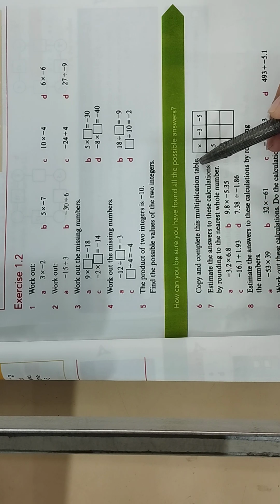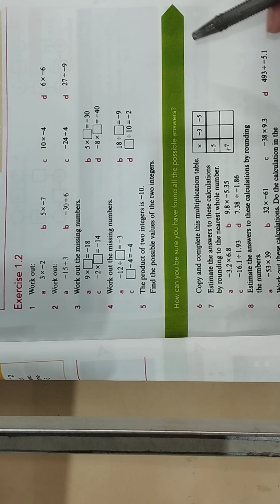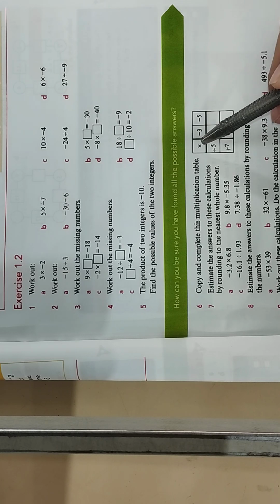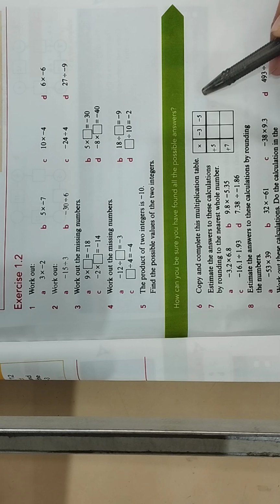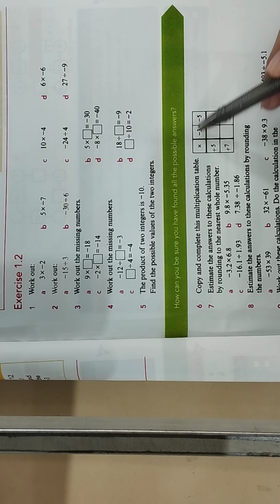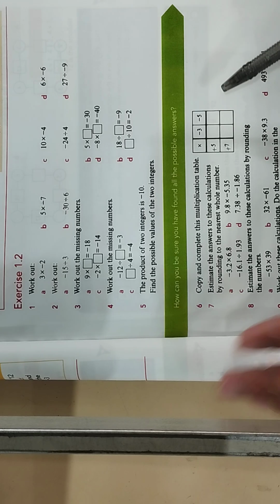Complete this multiplication table. Here we are given a multiplication table and you can see that a multiplication sign is written in this box. It means this table is a multiplication table. The 4 numbers are already written in the boxes. These 4 are the missing numbers and we need to find these missing numbers by doing the multiplication. Now how to find these missing numbers? Let's see that.